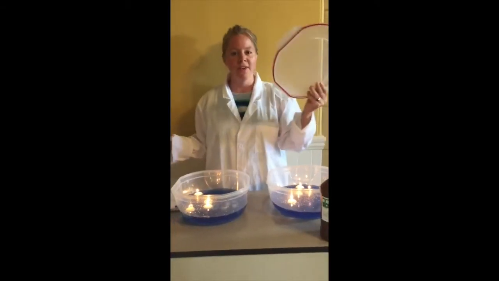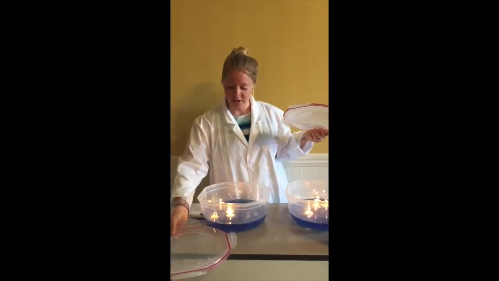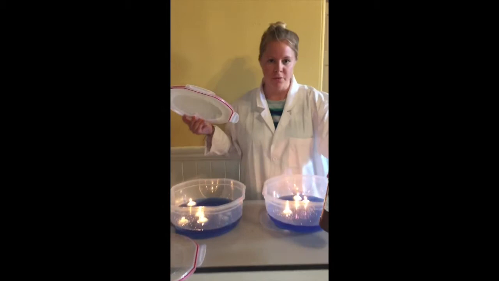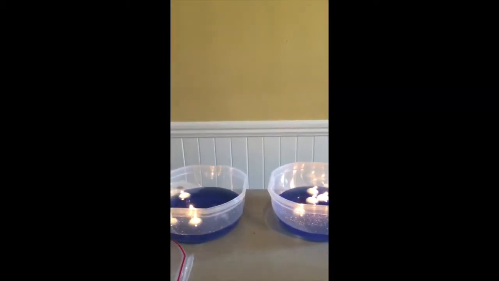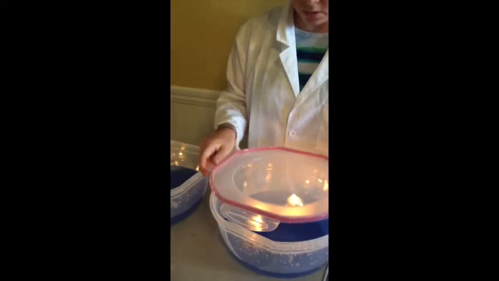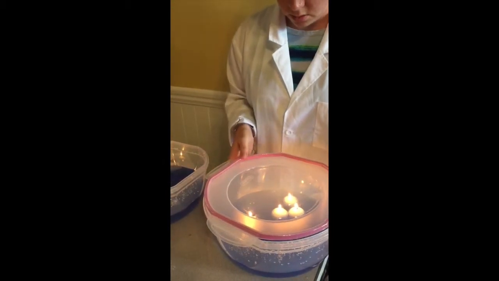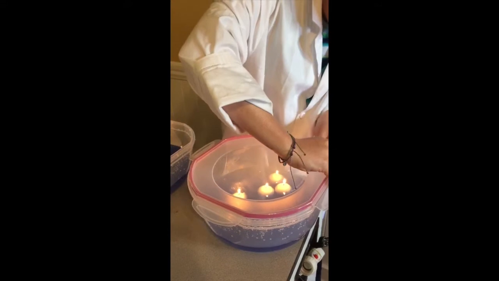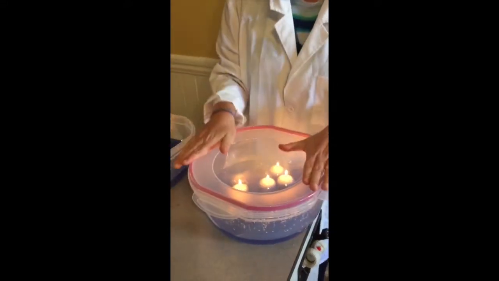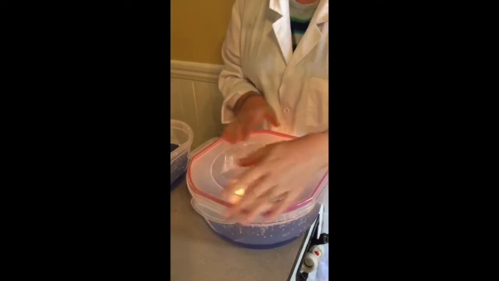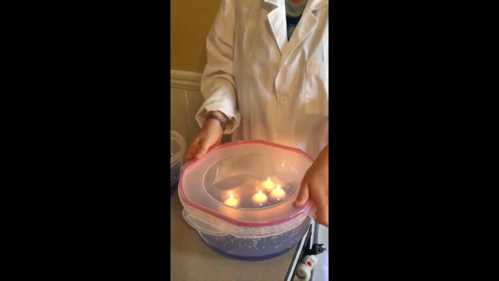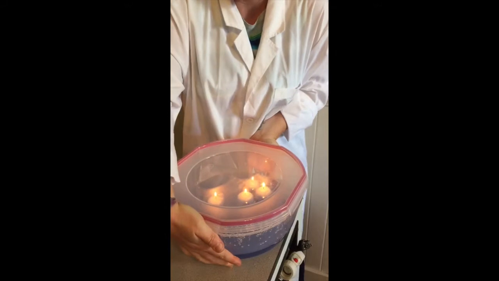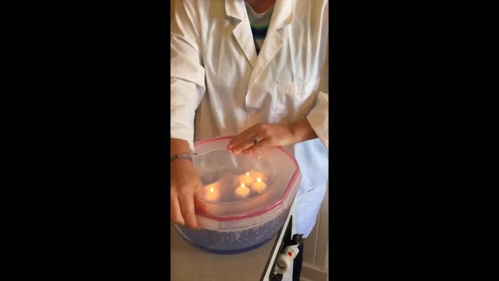So now we're going to put the cap onto the container. This is like the atmosphere, and this is the ocean. Let's move the BTB. Seal it on really tightly so that all of the oxygen and all of the carbon dioxide will stay inside of the closed system.